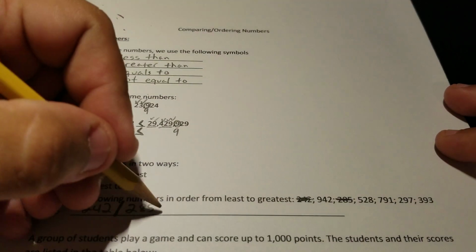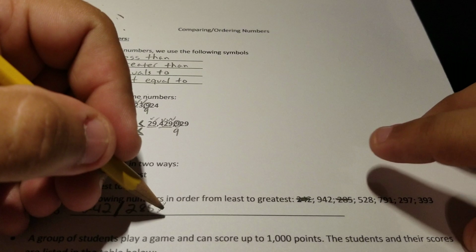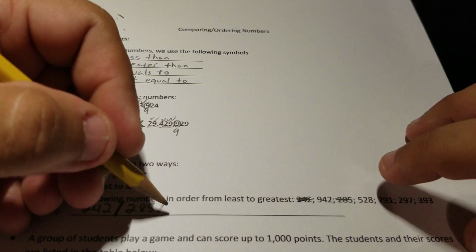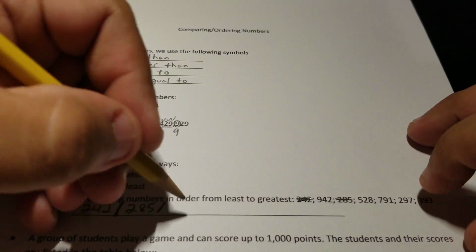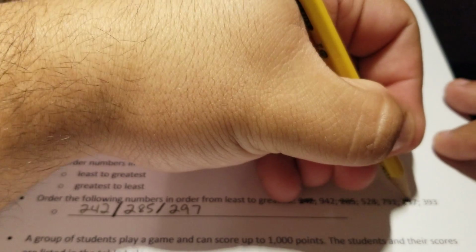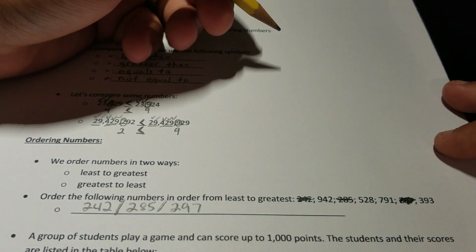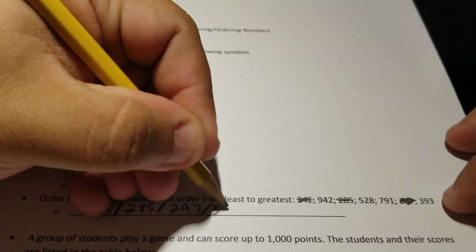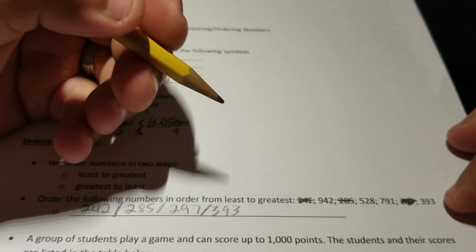I think the next one would be, let me see, would it be 528? Nah. I think there could be something smaller. I see 297. There we go. And I think I took care of all the numbers in the 200s area. Now the next one I think would be 393. Okay.